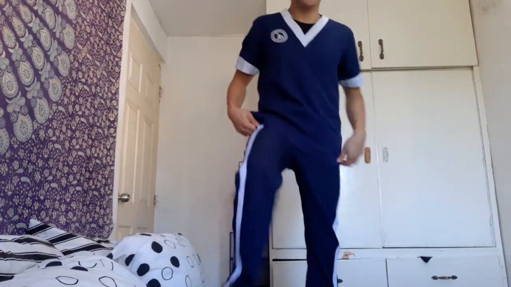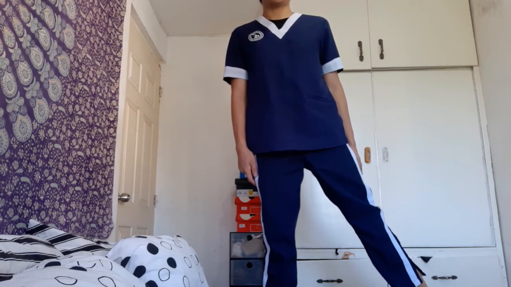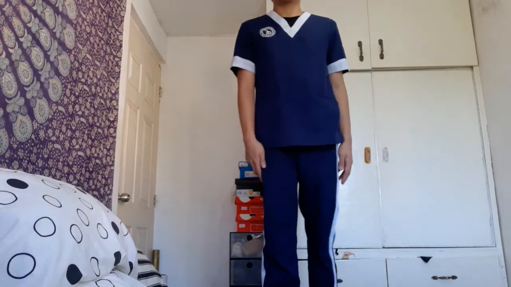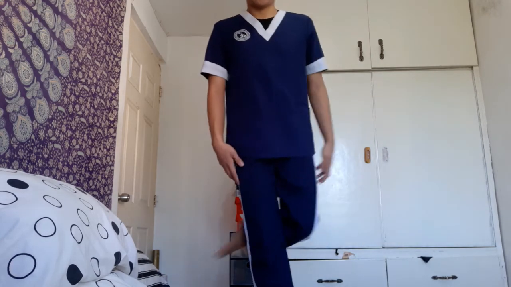Now I'll be demonstrating the D1, D2 flexion extension pattern on the lower extremity. So, internal rotation of the hip. Then this is for D1 flexion and extension. D2 flexion and extension is this, this, this, and that.